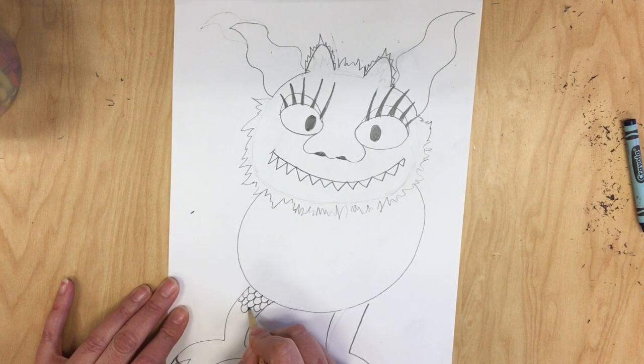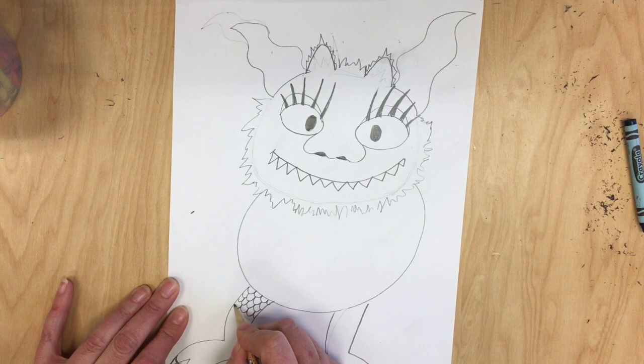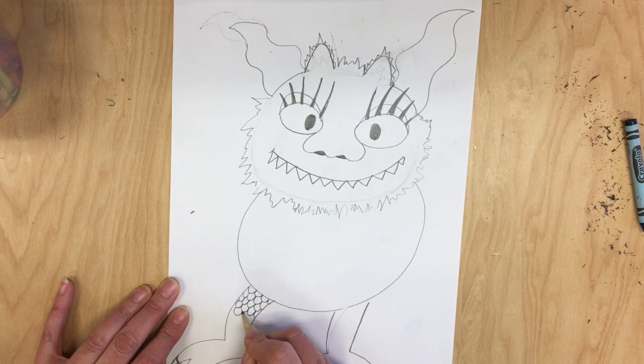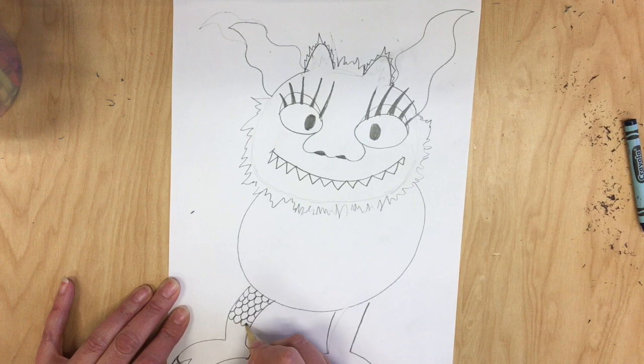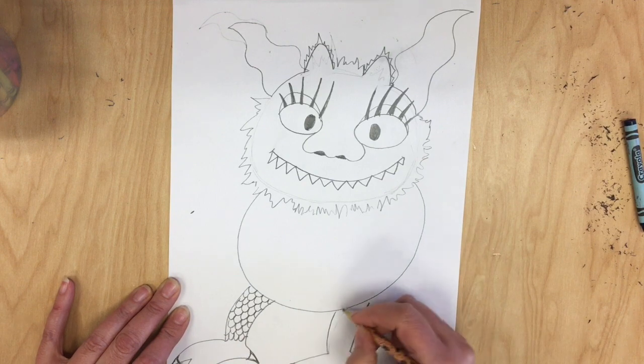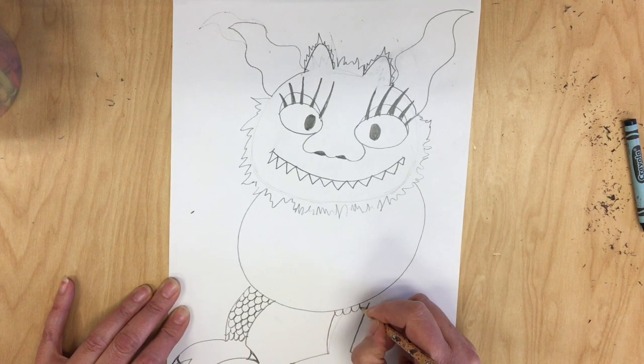So from center to center, center to center, my bumps up and over, center to center, center to center, up and over, right? So creating scales if you want to, anywhere on yours. You could include wings. You could have 2 arms, you could have 10 arms, right? That is up to you.